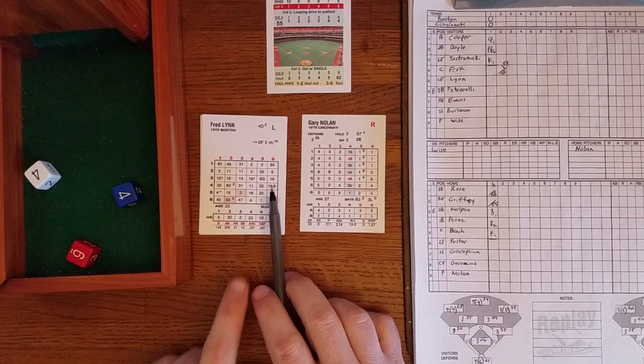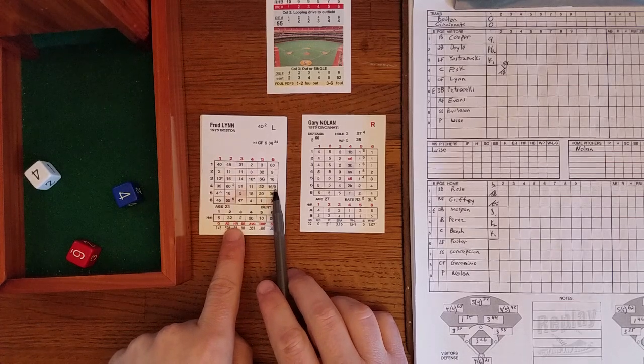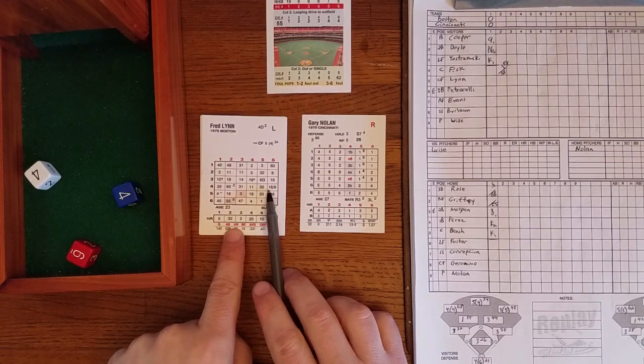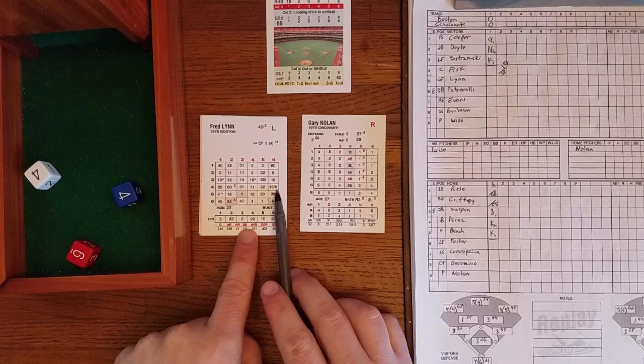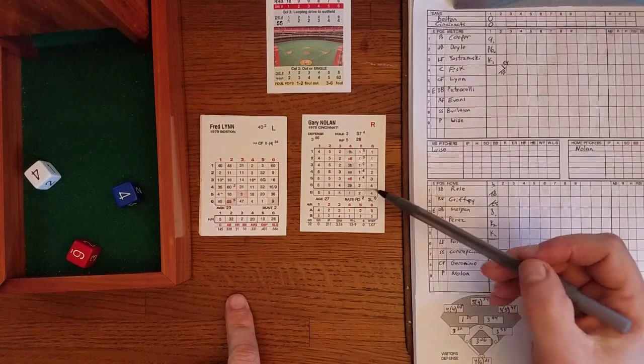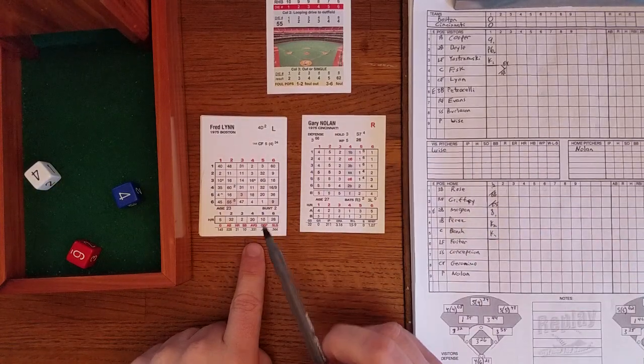6-4, and that's a split chance. Against a right-hander, it's a 9. Against a left-hander, it's a 16. That's important because if it's a 16, it's out. 9 is going to be a base hit, most likely. 6 and a 4 here is a 2. That's a total of 11 in column 6.